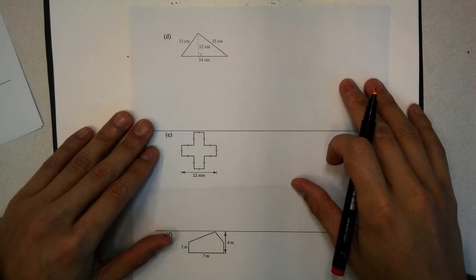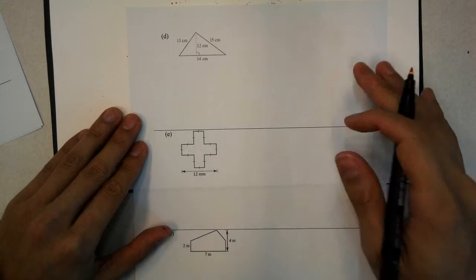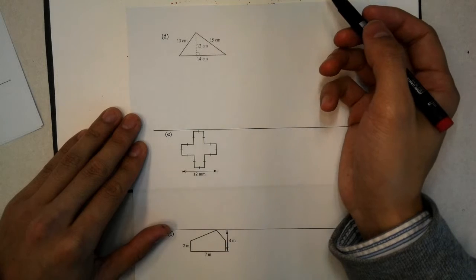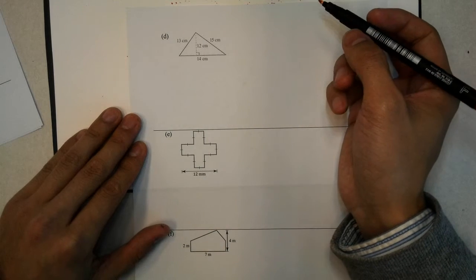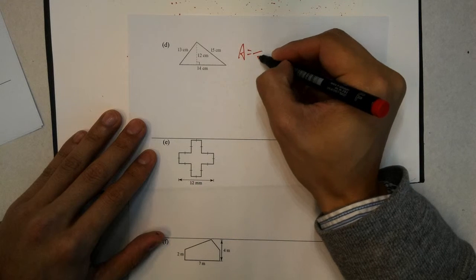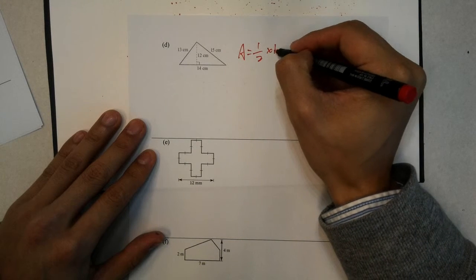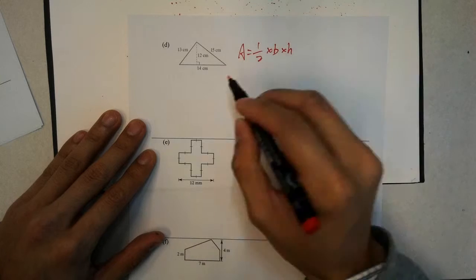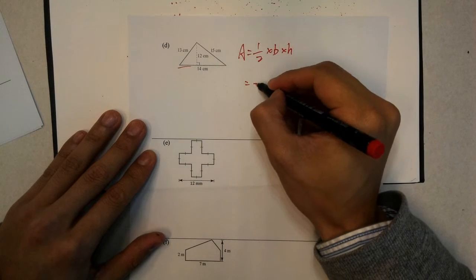And we have another triangle here. So the 13 and 15 here won't help, okay? Because what we need is the base. Area is equal to half times base times height. Base is 14.